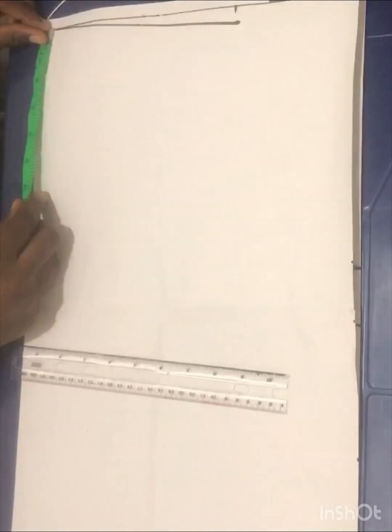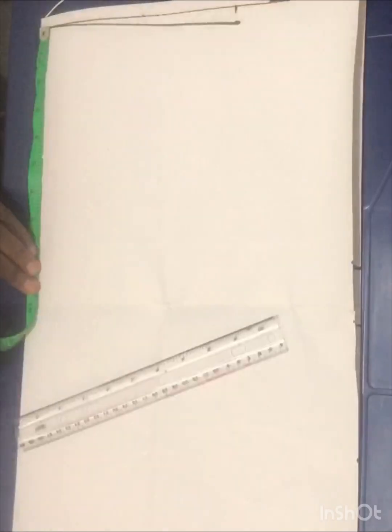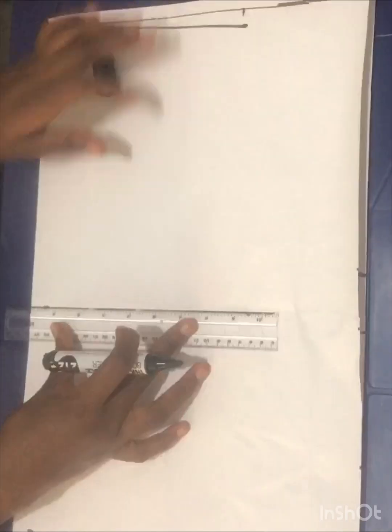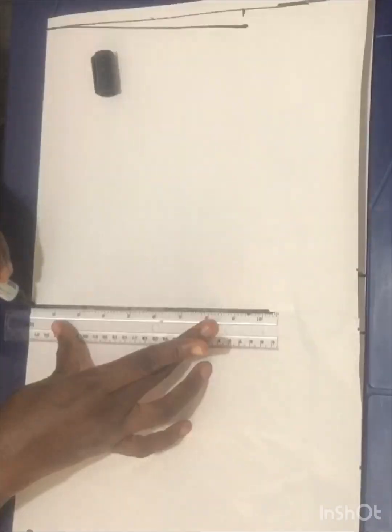The next thing I'm going to be doing right now is to measure my bust point. My bust point plus ½ inch sewing allowance. That's what I just measured there. Then the next thing I'll be doing is to measure my under bust. My under bust measurement plus ½ inch sewing allowance, and then to measure my waistline. Those are the 3 measurements that I've measured.